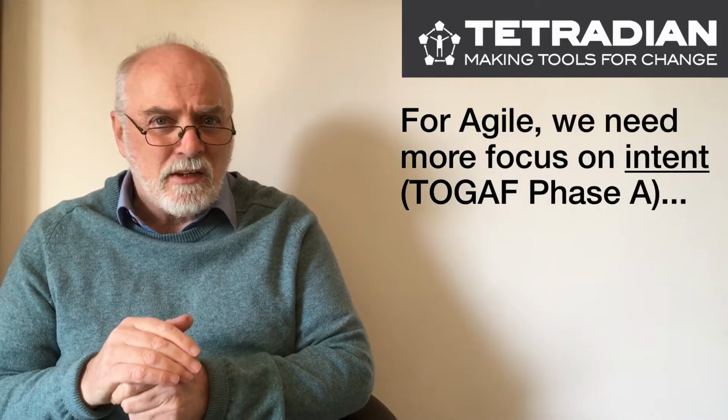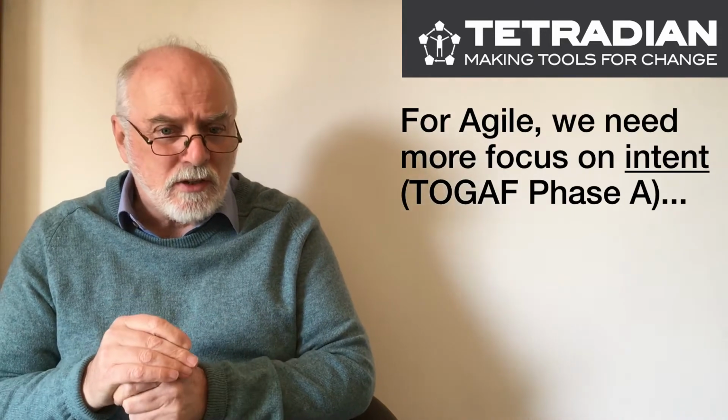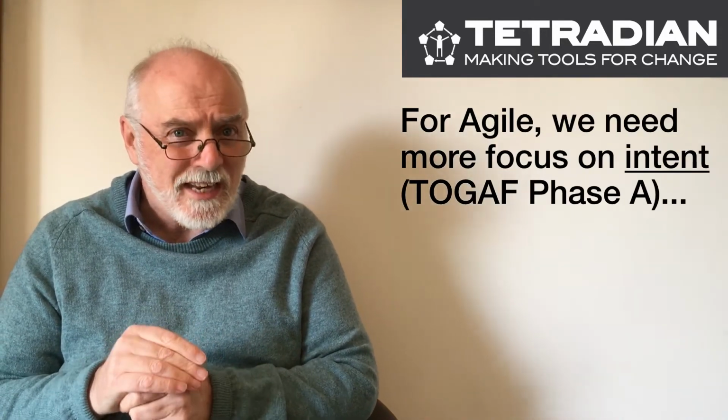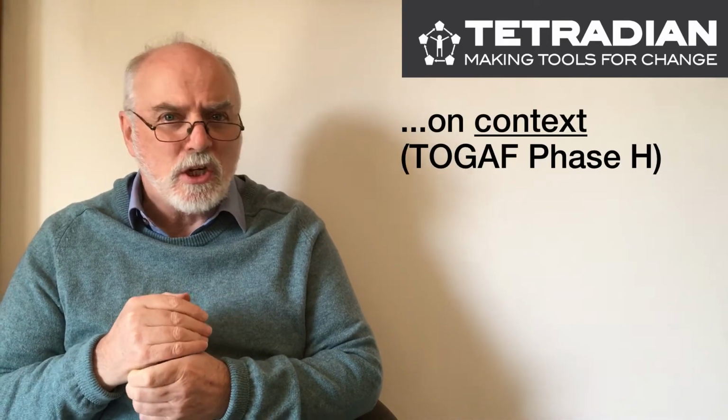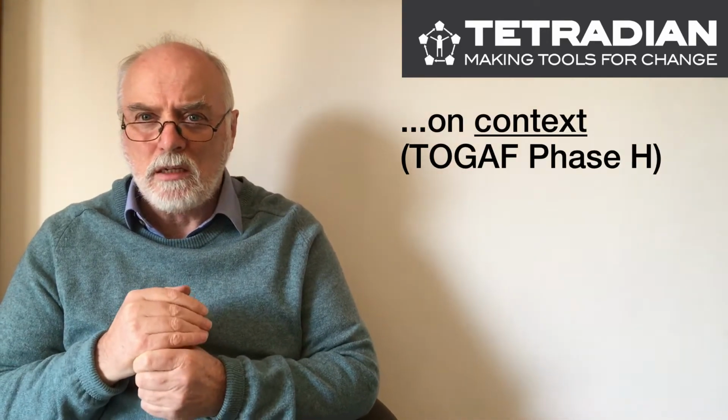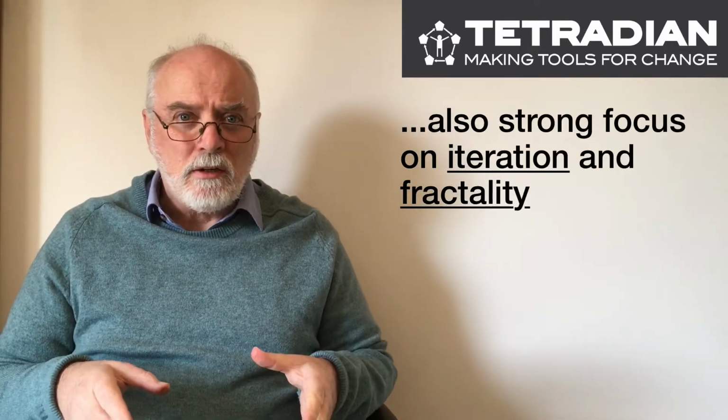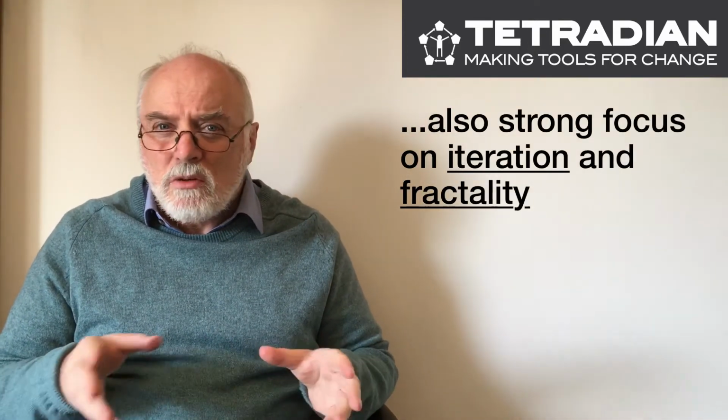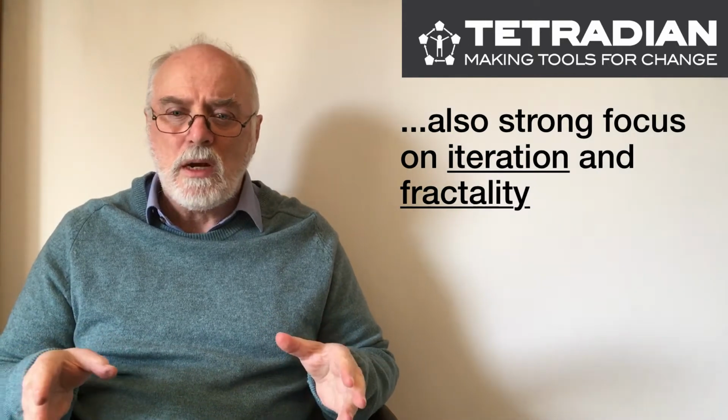done right. What we need in TOGAF, for us, an agile startup, is much more focus on intent, which is phase A, on phases E and G about execution of the architecture, and also phase H about really looking at context. The other thing that we need is proper iteration and fractality. It's sort of covered in TOGAF, but not very well.